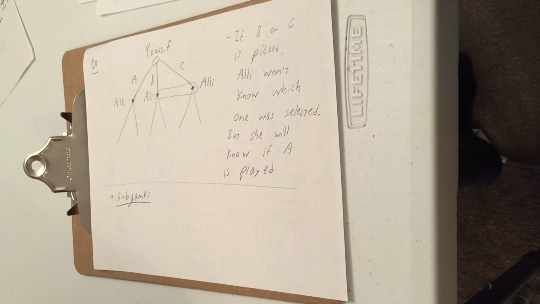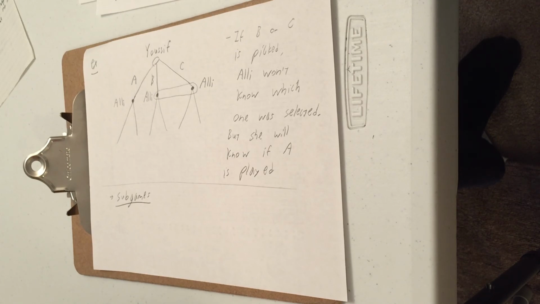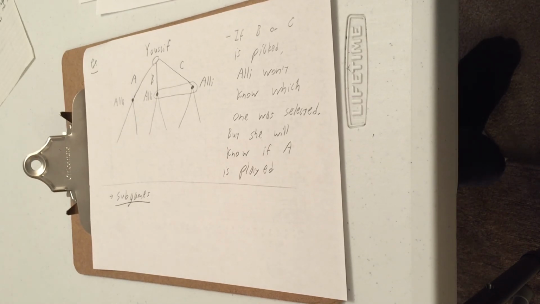So before we can explore in greater depth the similarities and differences between rollback and Nash, we've got to define something called subgames. The short way to define it is just a game within a game, but we can be more precise than that.